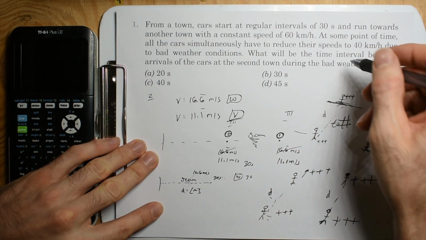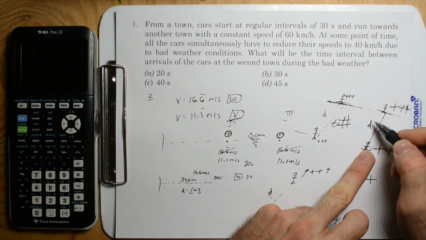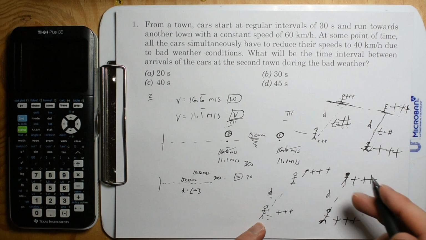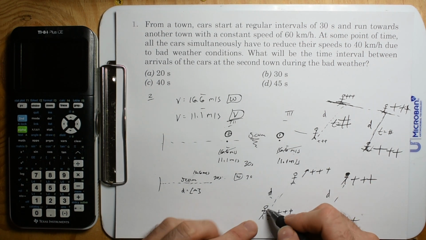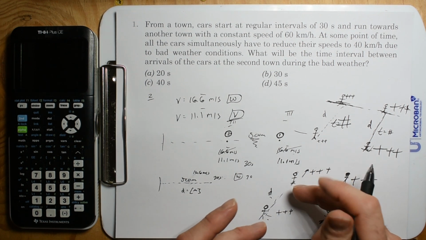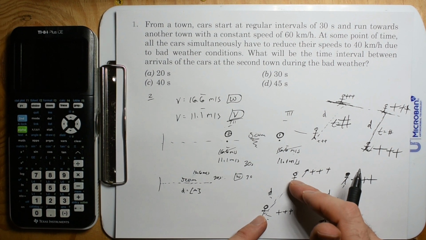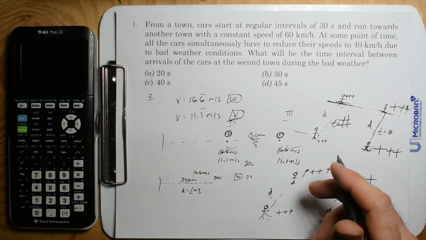In our problem, you were going faster, but then at some point you decided to go slower. So during the race you were going fast, but at the end both people really slowed down. You maintain that distance, but both of the people, or in our case the cars, are now traveling at a slower speed.